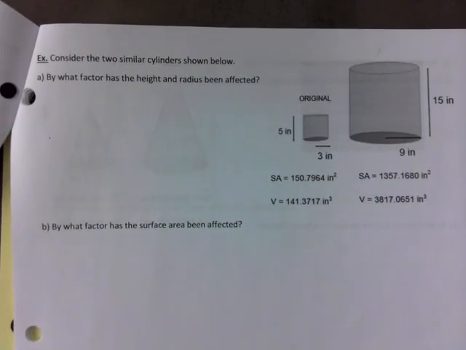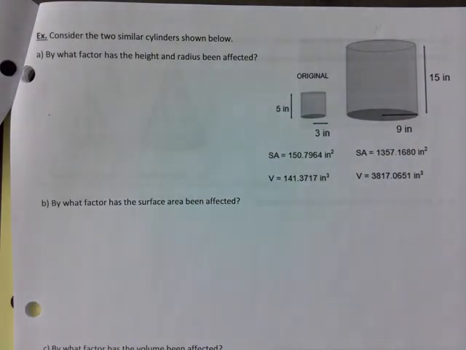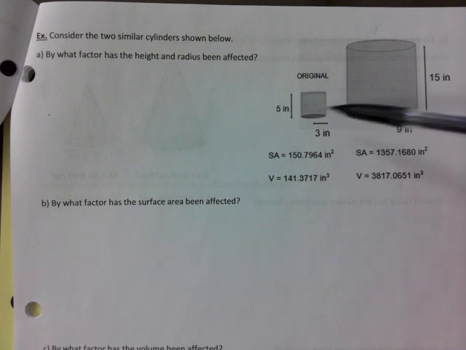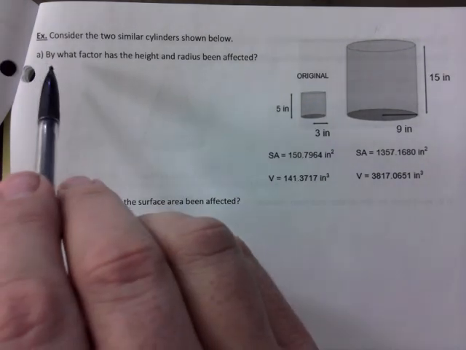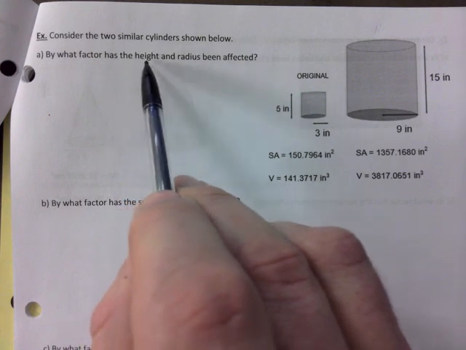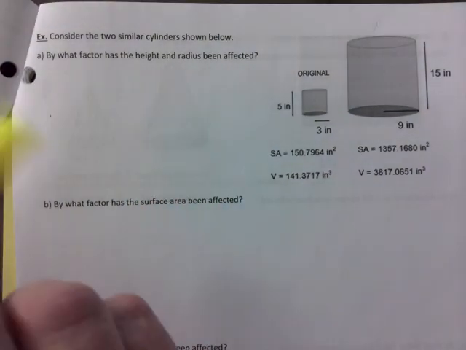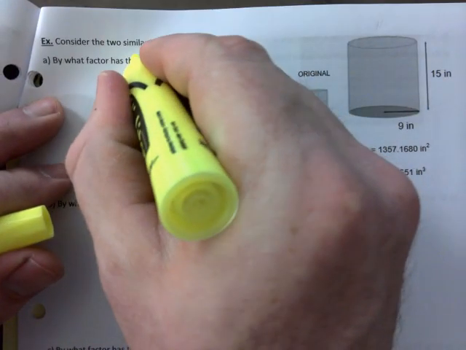Page 34, here we go. Consider the 2 similar cylinders below. And by the way, I used software. These are actually drawn to scale, okay? These 2 shapes. And so I'm going to walk you through it. By what factor has the height and the radius been affected? Let's make sure we understand the height and the radius.